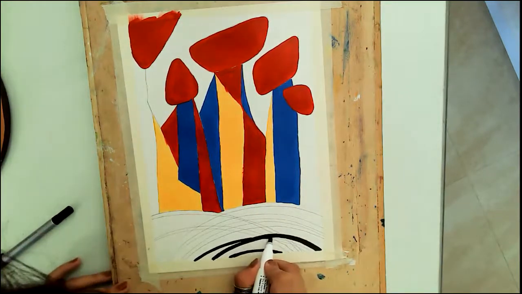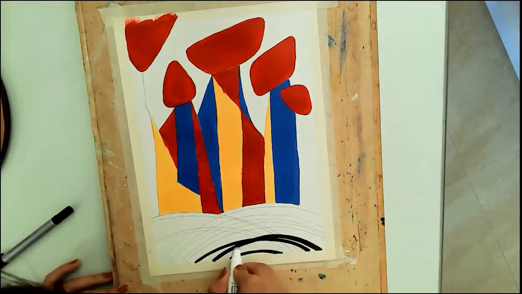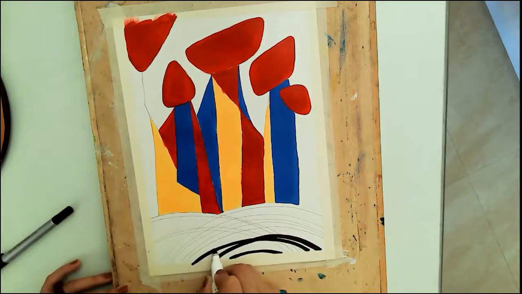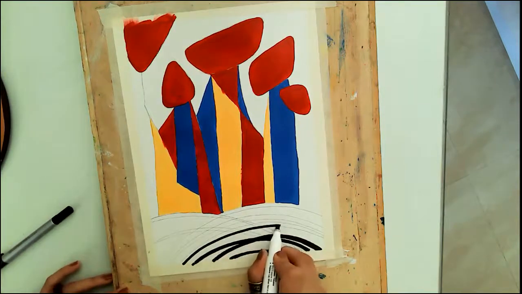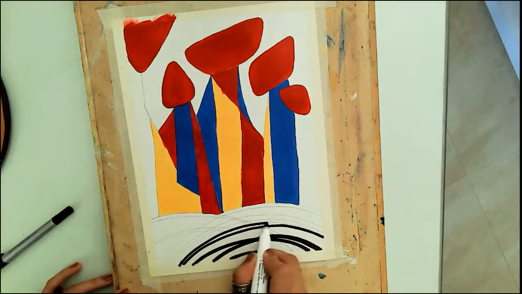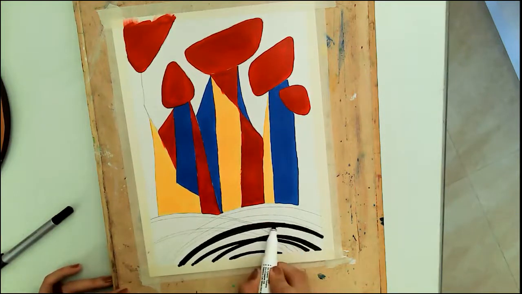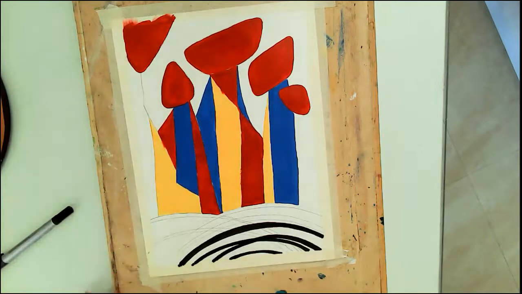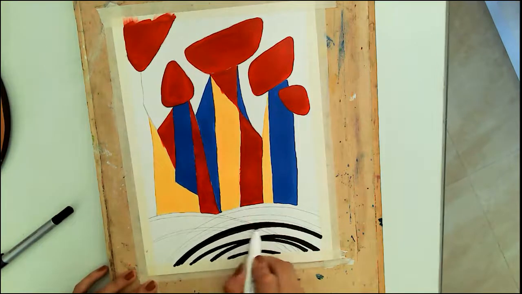So my paper has a lot of texture. That's why I'm having very bouncy edges.